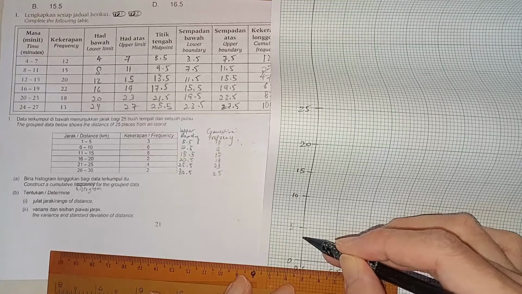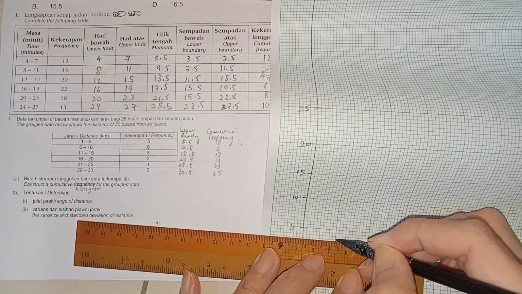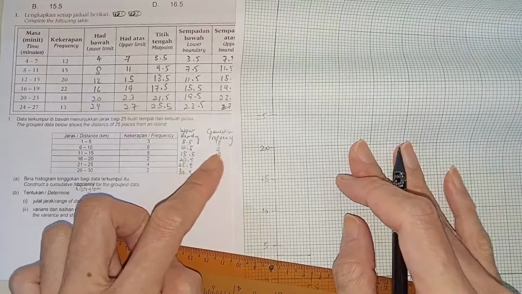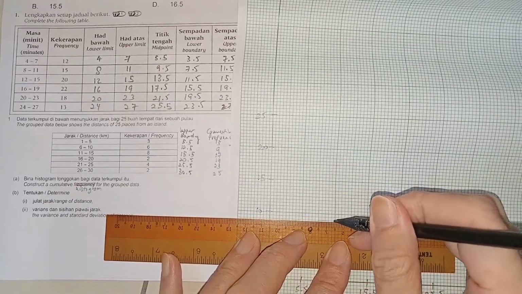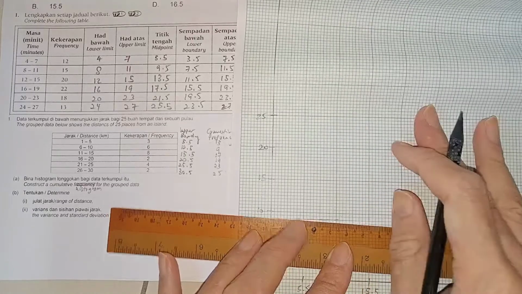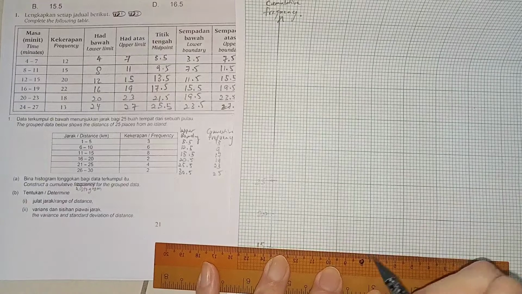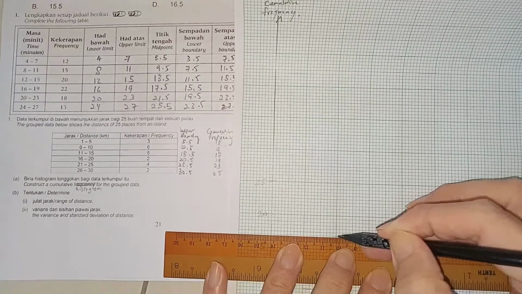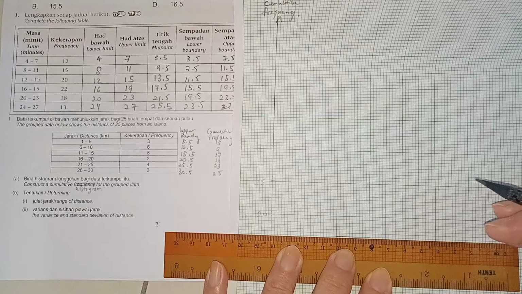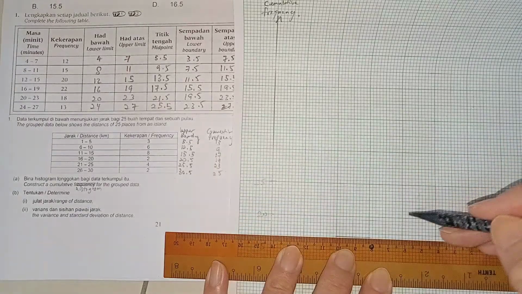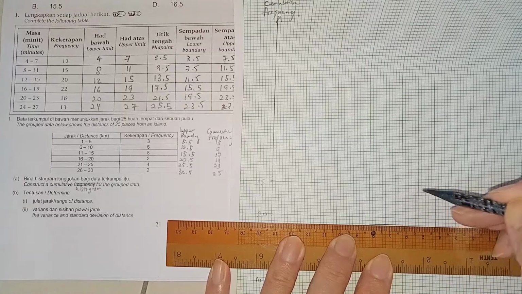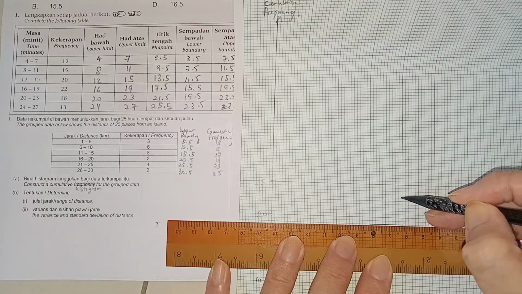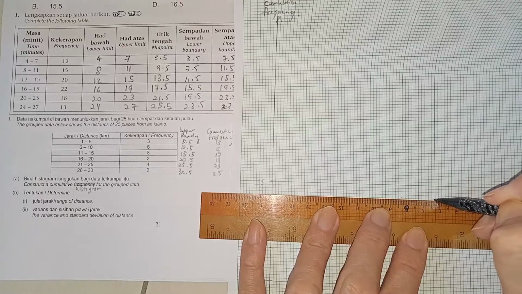One, 2, 3. Then 9, then 15, 16, 17. Then 19, then 21, 22, 23. Then the last one is 25.